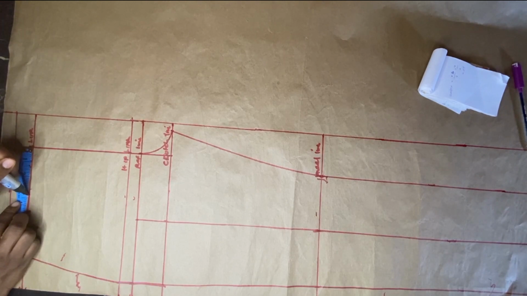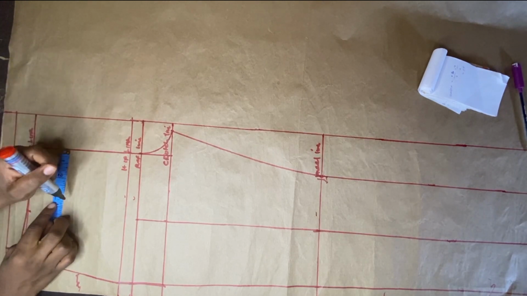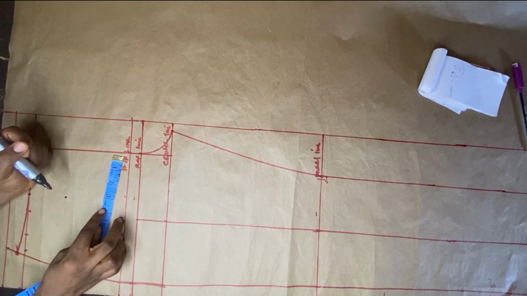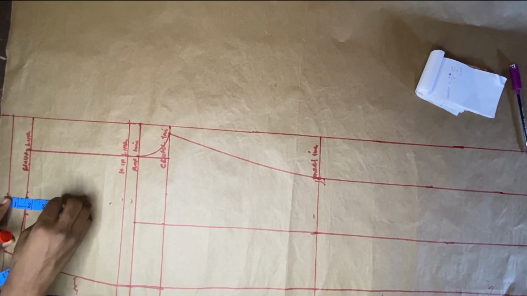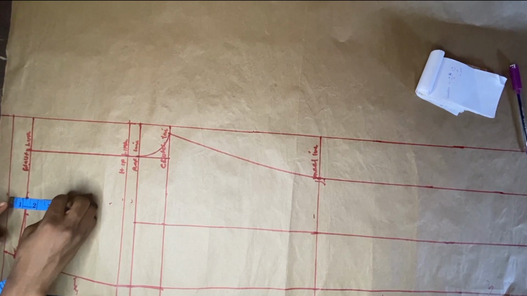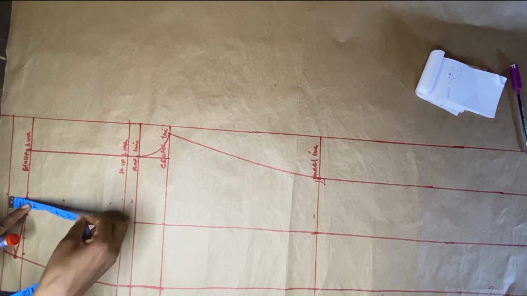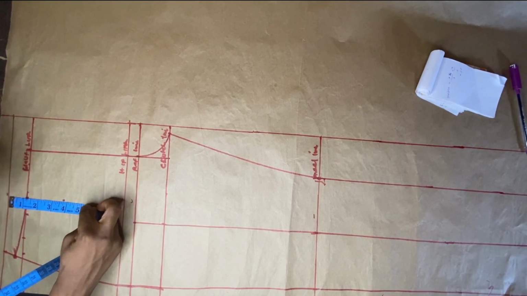So now I'm going to be taking my dart intake. So my bust span is 6 inches. So 6 inches divided by 2 is 3 inches. So I'm just marking 3 inches down. So that's going to serve as our dart. That's why I made that line. So it's going to act as a reference.